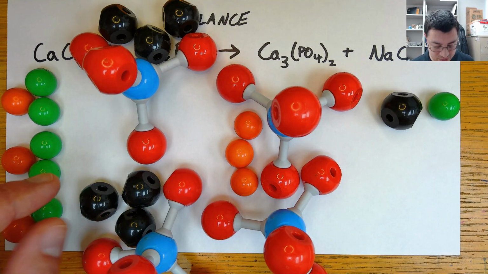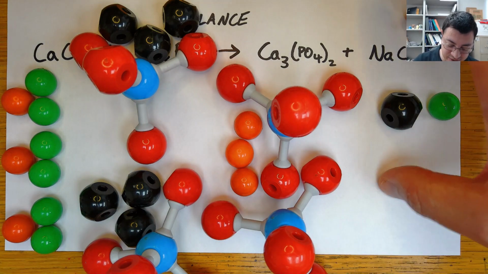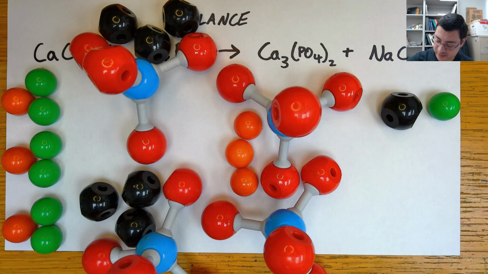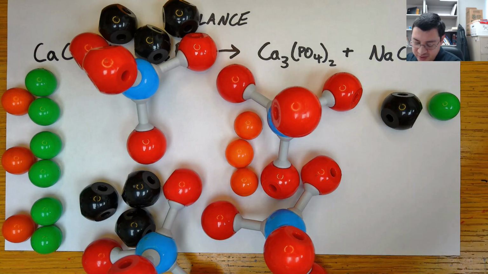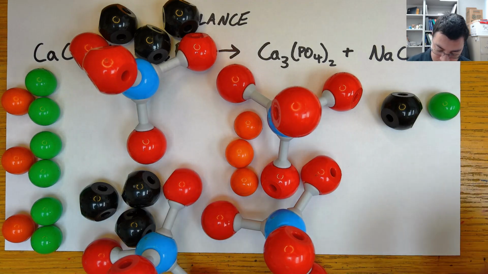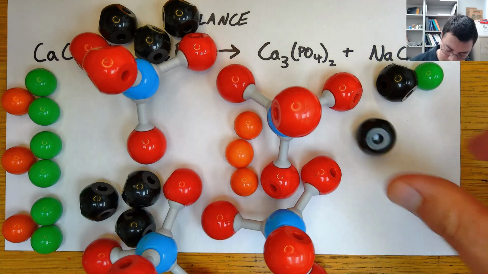So we have 6 sodiums and 6 chlorines on the left side, the reactant side. So on the product side, we must also end with 6 sodiums and 6 chlorines. Okay, so they come in a 1-to-1 ratio, sodium and chlorine.